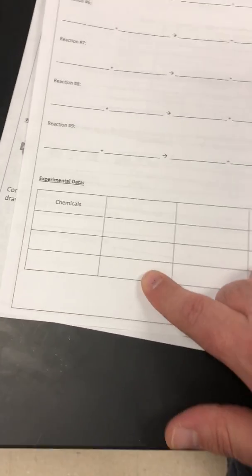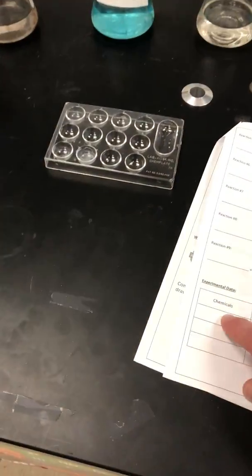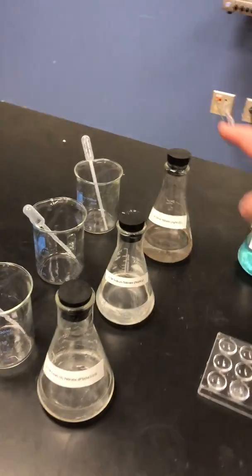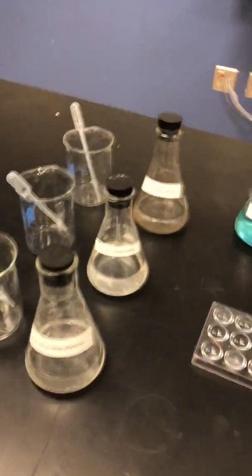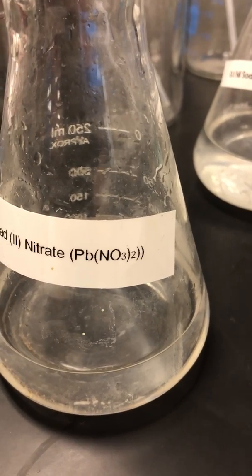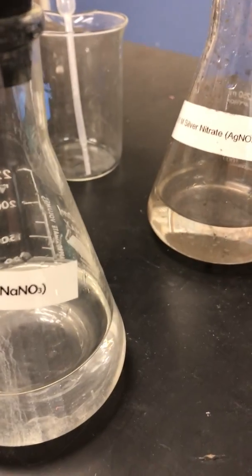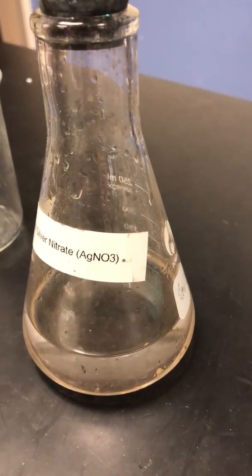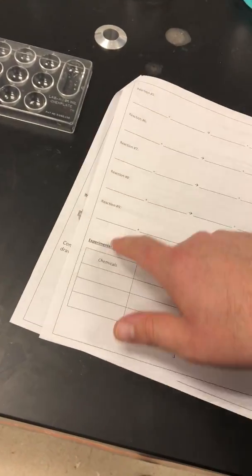But before you do that, you need to start filling out this experimental data table, much like you see with the chemicals. So the chemicals in order, 3 of them. 1, 2, 3. Here's your close look. I've got PbNO3, write that down, NaNO3, and AgNO3.